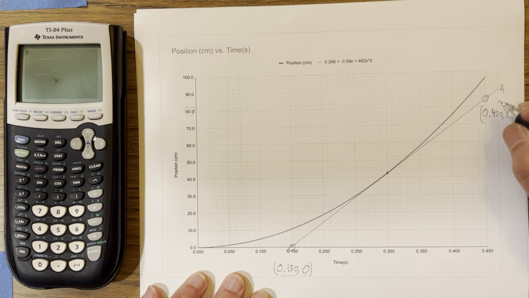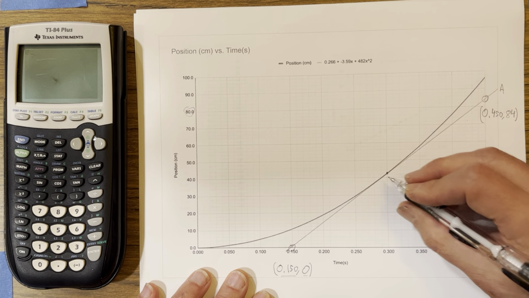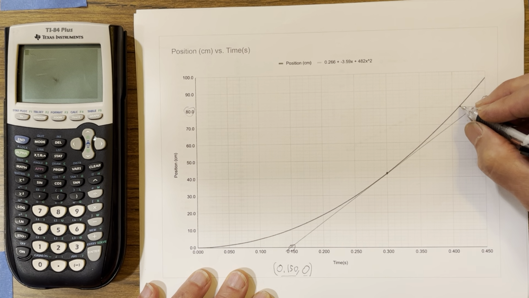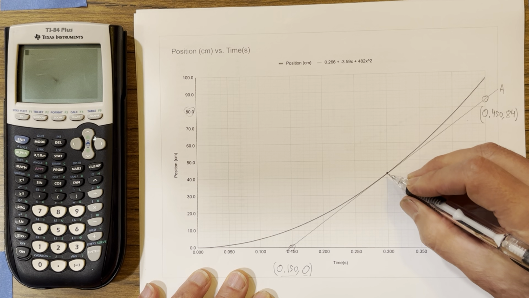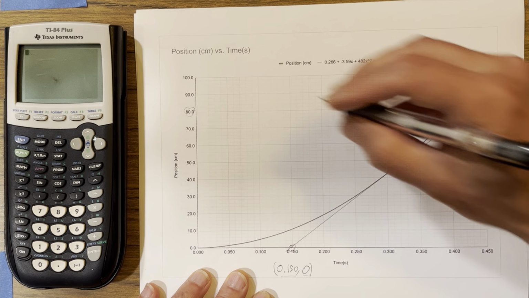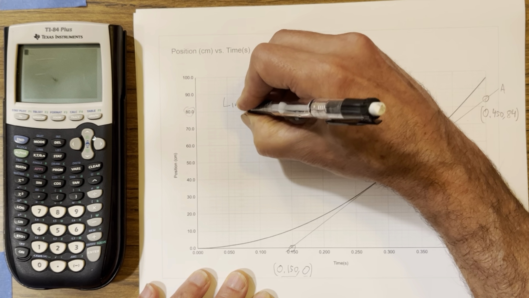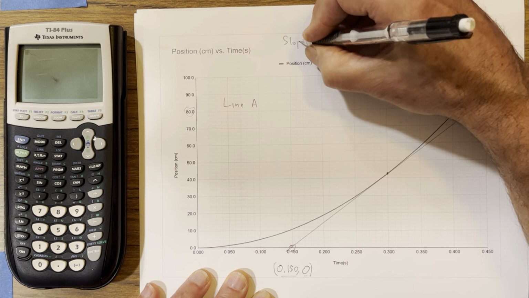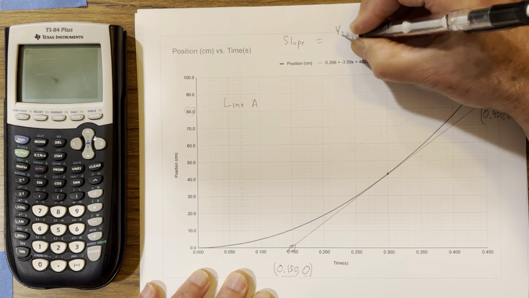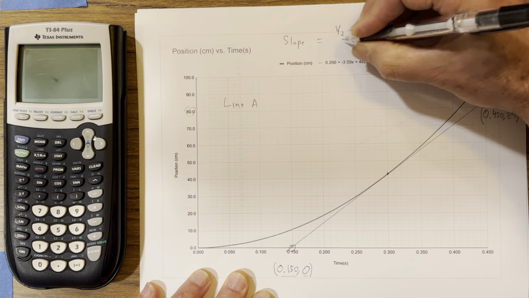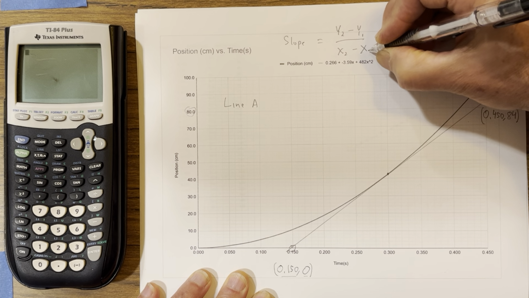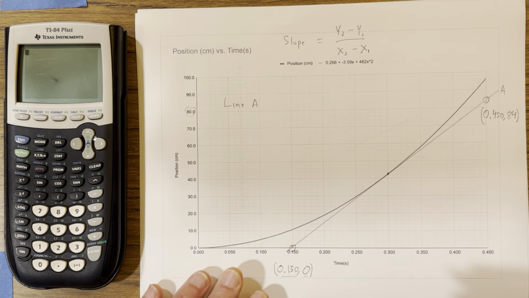Now, what we're going to do is find the slope of this line. The slope of that line will be what the slope of this curved line is at 0.3 seconds. Of course, after that, it's more, and before that, it's less. But at 0.3 seconds, it'll be the slope of that straight line. So right on your graph, write line A. And the general form here is the slope is y2, the second y, minus the first y, over the second x minus the first x. And by first and second, I mean occurring in time, or occurring on the graph left to right, okay?